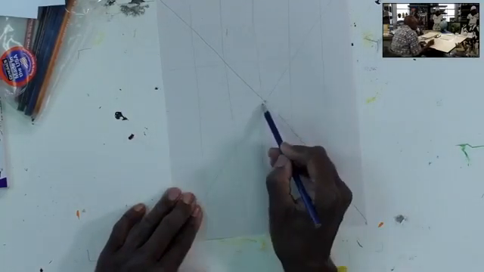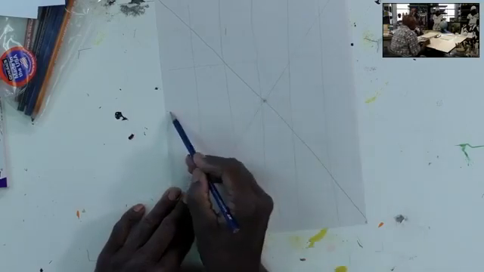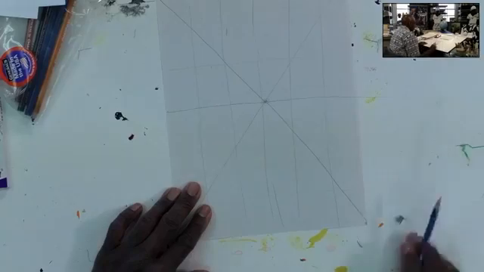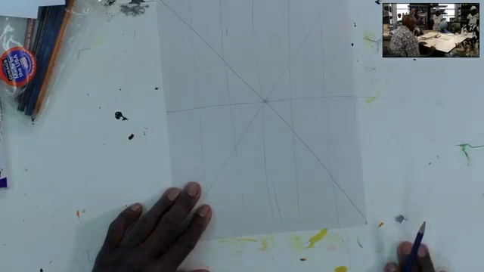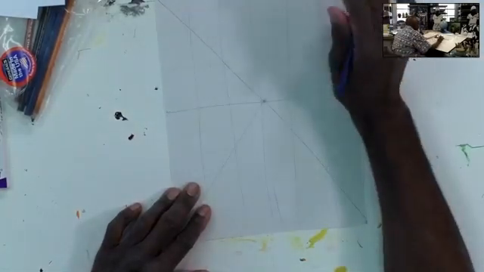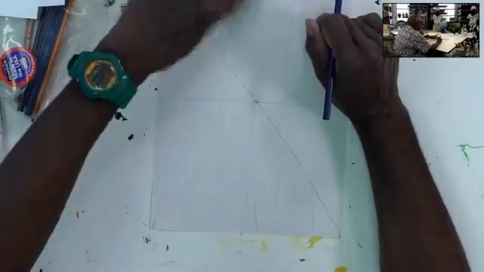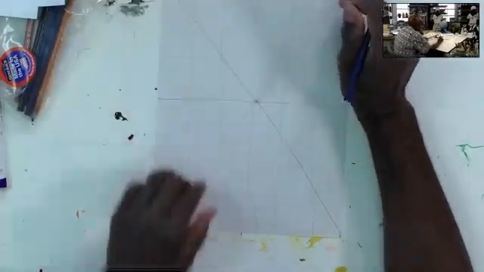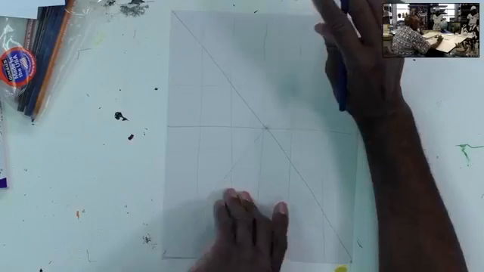Keep your eyes on the center of the paper. Like that. Great. Great. Good job. So I'm training your eyes how to see. Okay? So we have to be very observant when we're drawing.